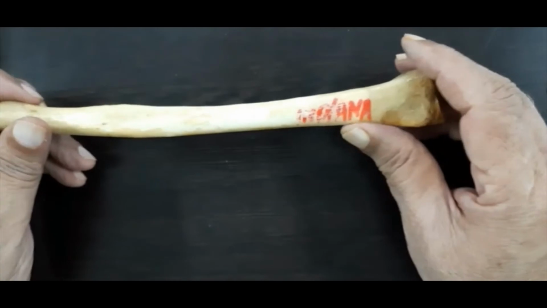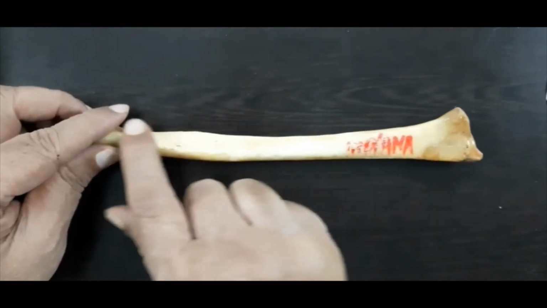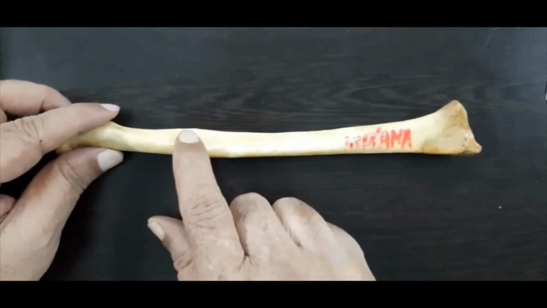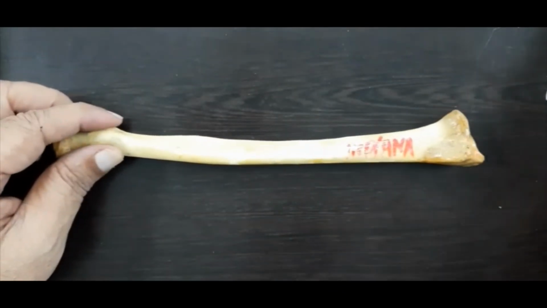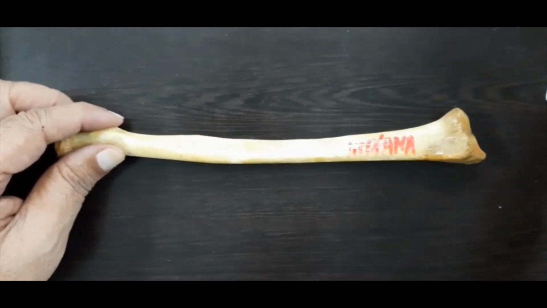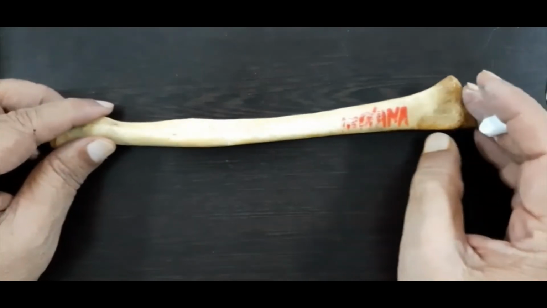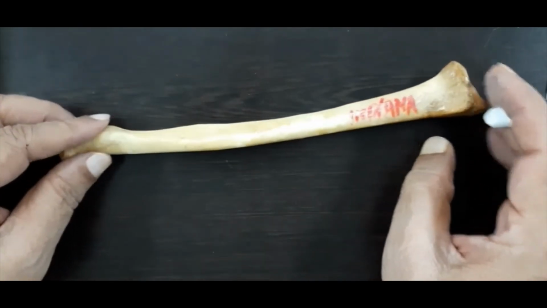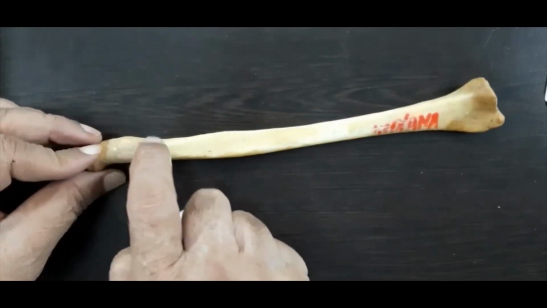Now I come to the shaft. For the description of the shaft, I will say that it has 3 borders and 3 surfaces. I will trace the borders and surfaces with white chalk so that you can follow. The 3 borders are, first, the anterior border, which begins at the anterior aspect of the radial tuberosity.